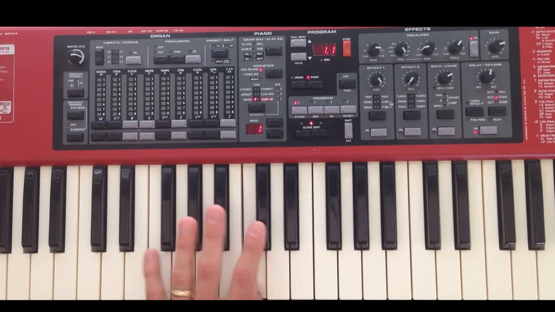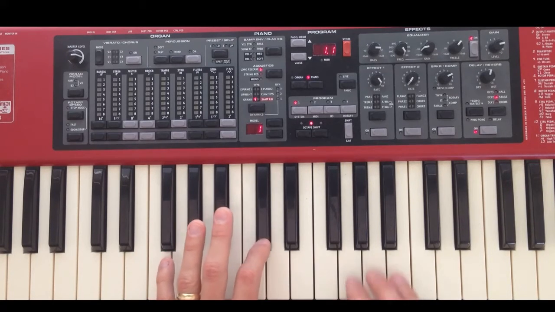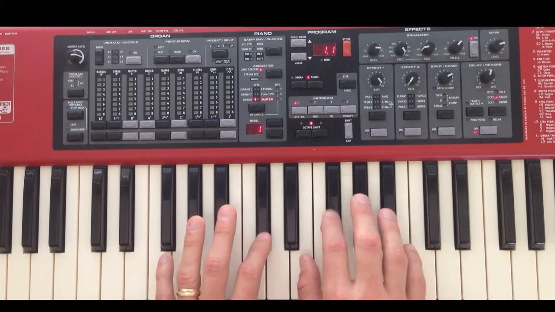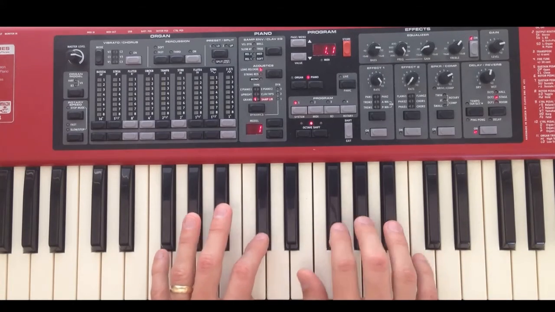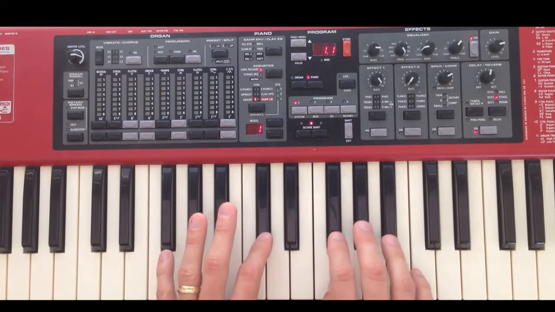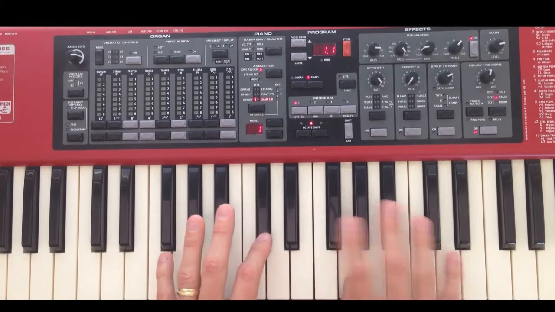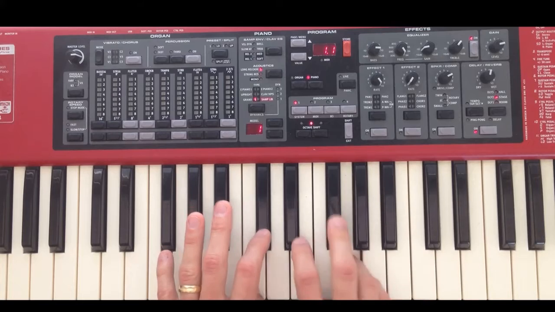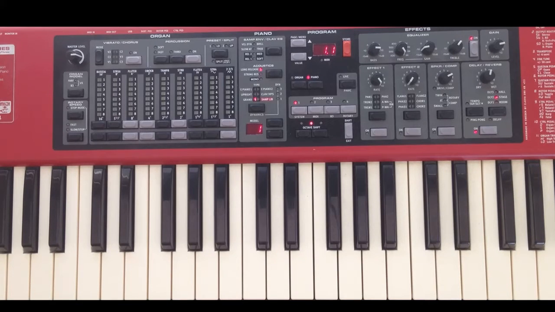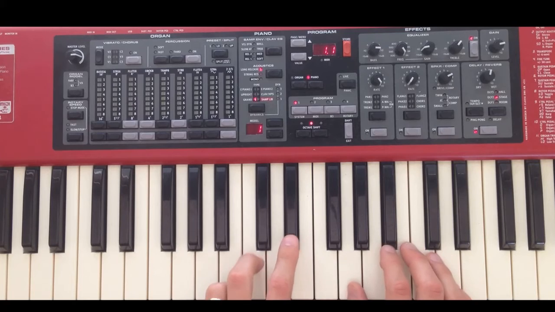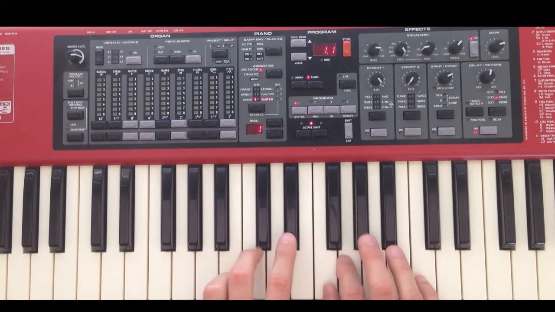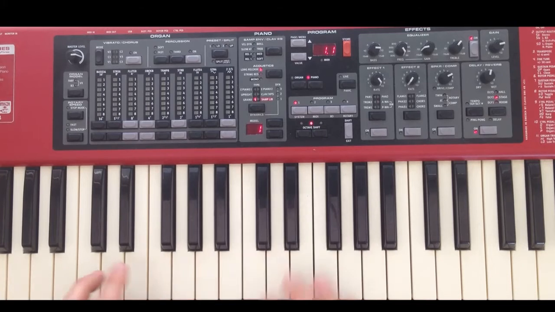You can choose these two notes. I don't know. You can do that, or you can do two notes here, however you want.